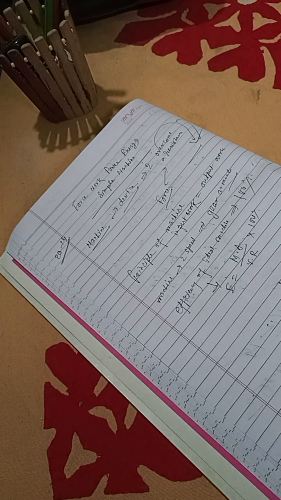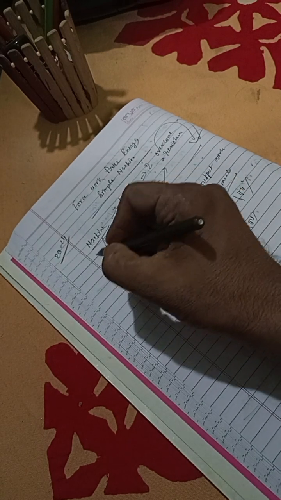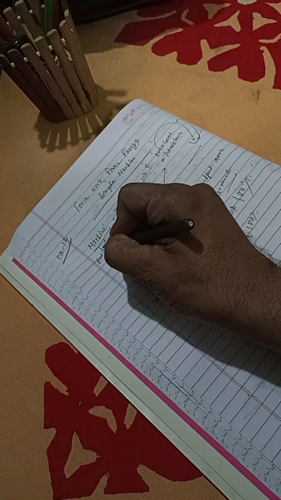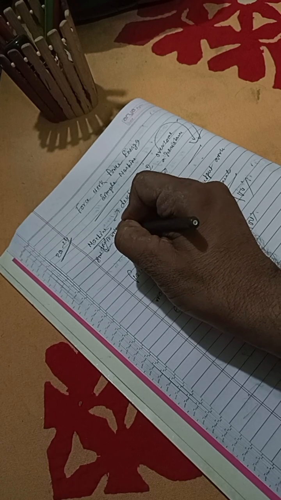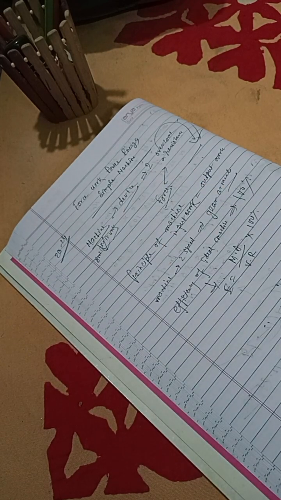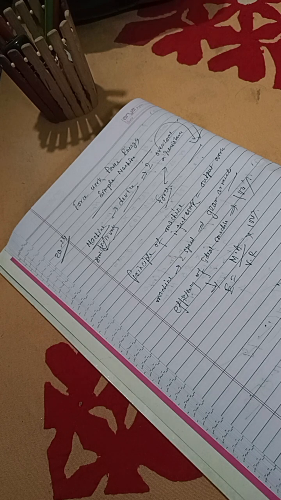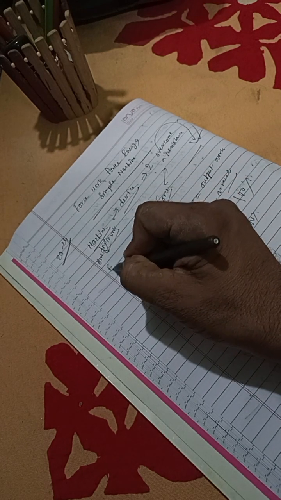How does a machine work? A machine does some useful work when energy is supplied to it.